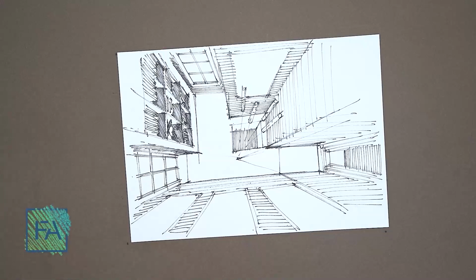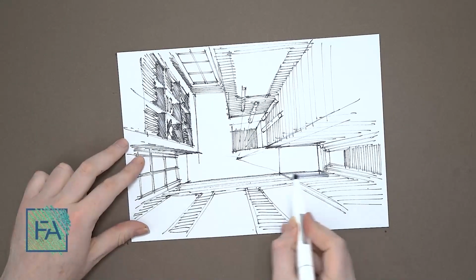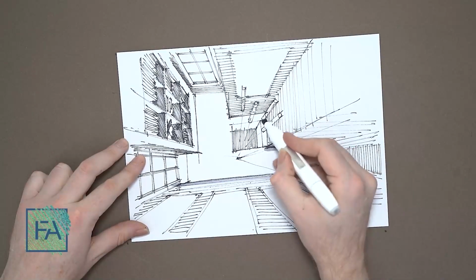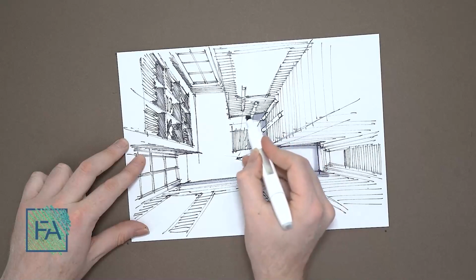Now let's use marker and use CG number 1 to add some color to these areas.